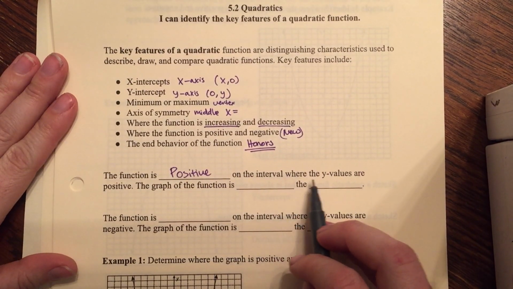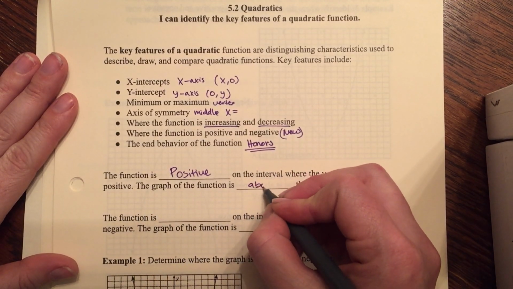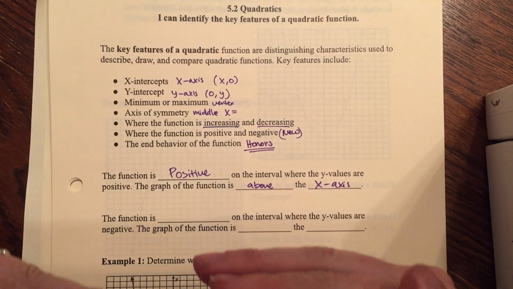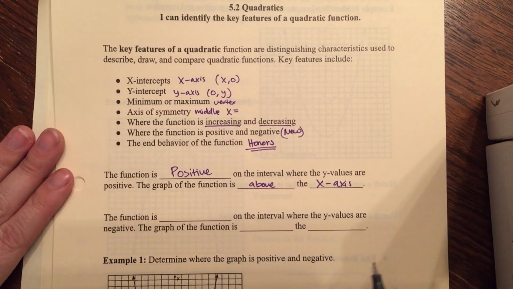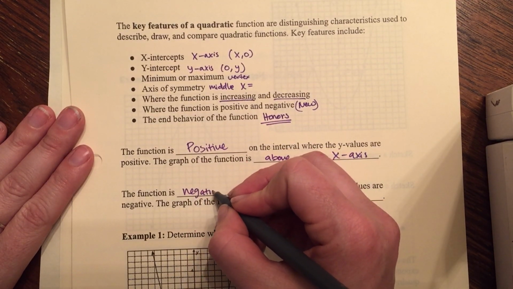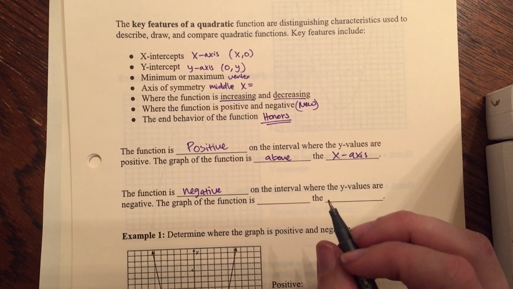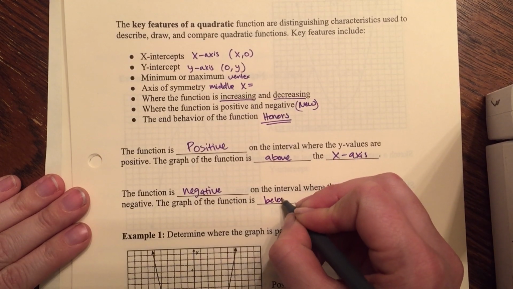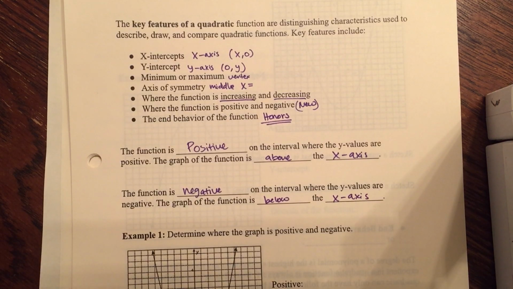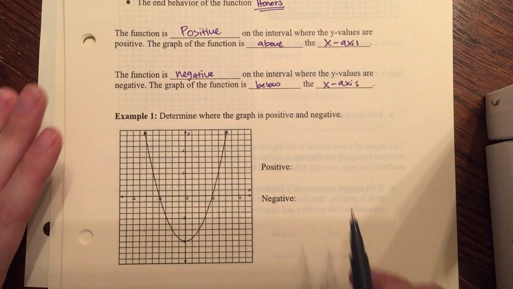So the function is positive on the interval where the y values are positive. The graph of the function is above the x-axis. So whatever's above the x-axis is positive. Then negative is going to be below the x-axis. These ones are going to look a little weird, but once you get used to them, you might like them a little bit.